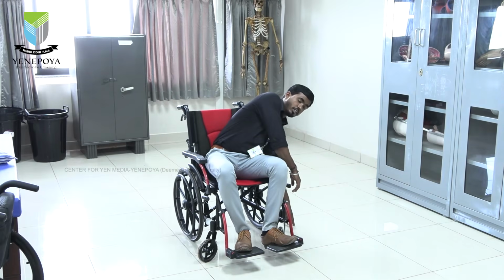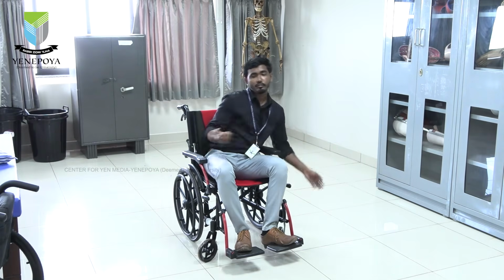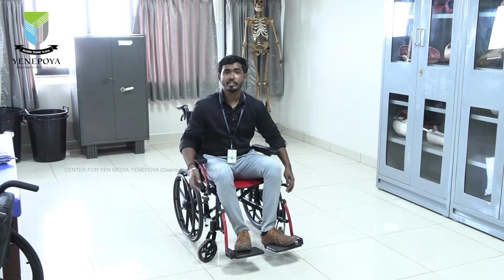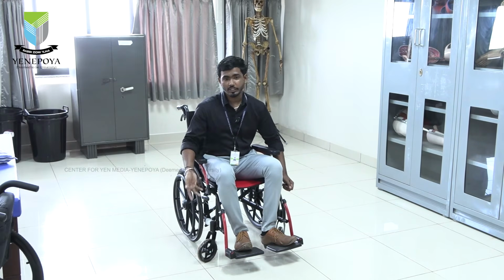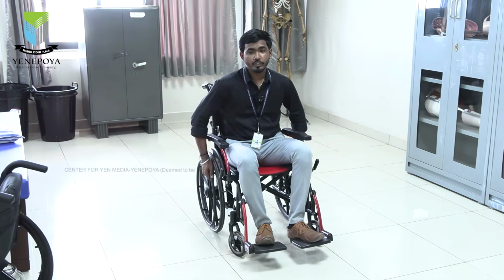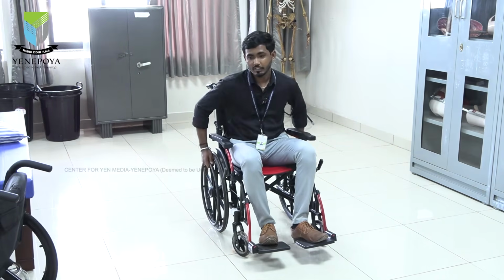So if you are doing this one, this opposite side is getting relieved now. Like this we have to go for like 15 to 20 seconds so that the pressure is getting relieved, so that the person can be there and do their works in their wheelchair for so long. Now we are going towards little bit intermediate level kind of things.